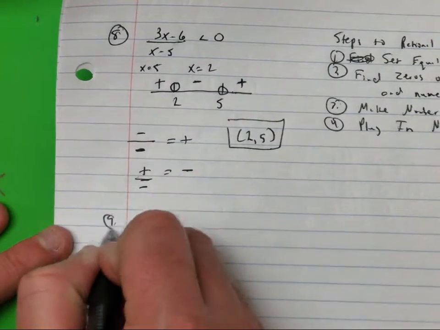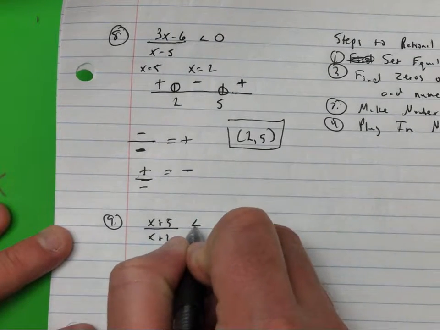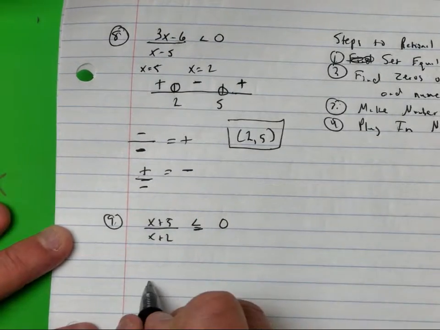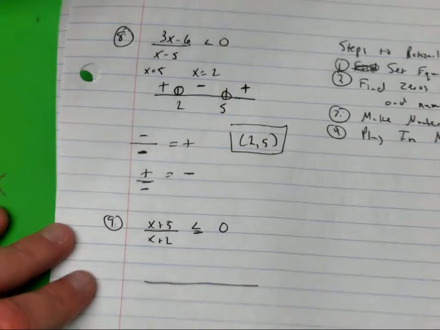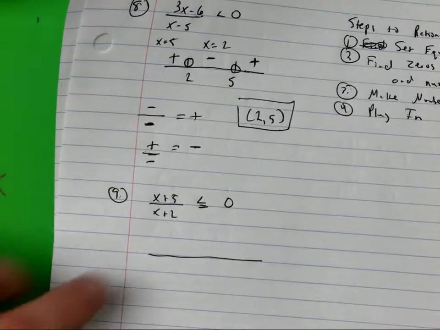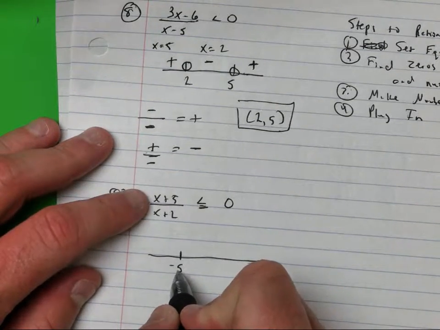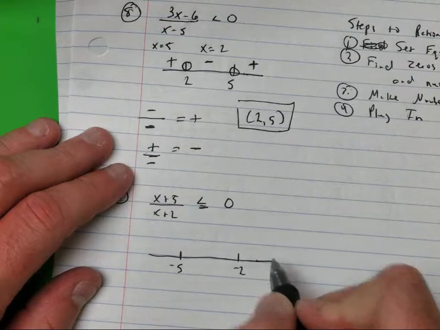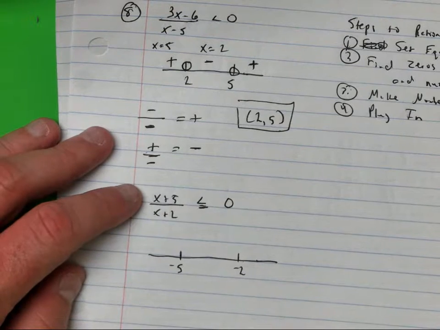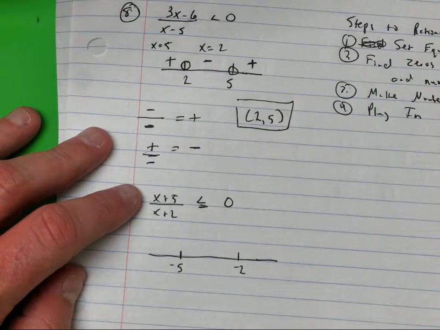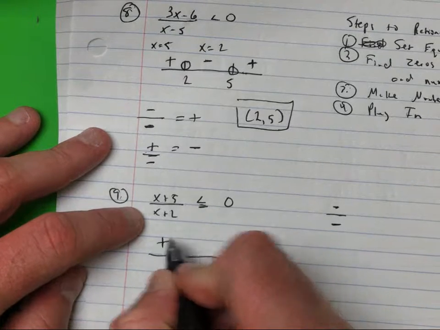Number 9. X plus 5 over x plus 2 less than or equal to 0. Okay, you got to find the zeros of denominator and numerator. This is the only time we have found zeros of numerator. So that's going to give me negative 5 for the top and negative 2 for the bottom. Plug number. If I plug negative 10, negative 10 plus 5 will give me a negative. Negative 10 plus 2, negative divided by negative is a positive.